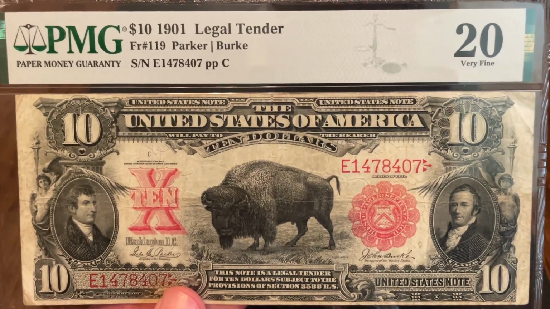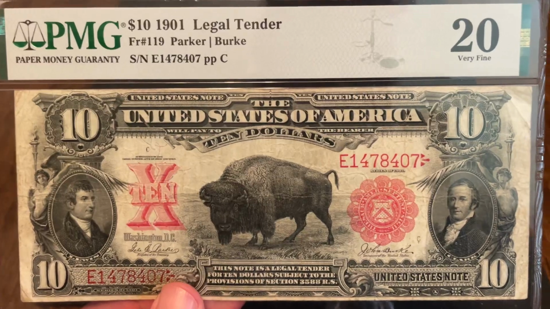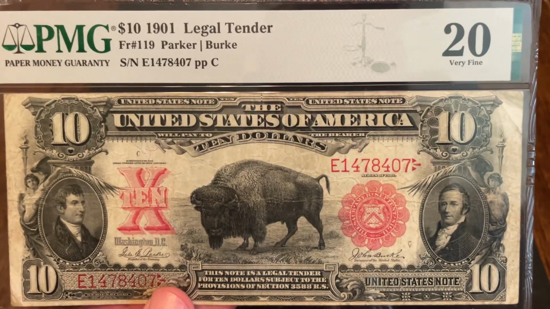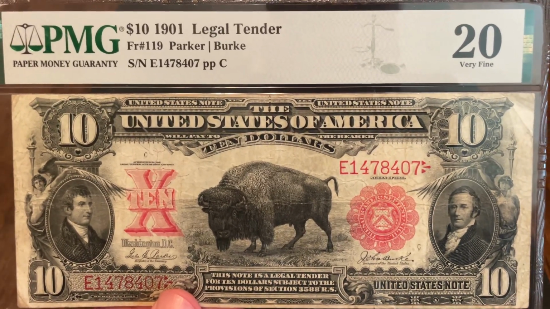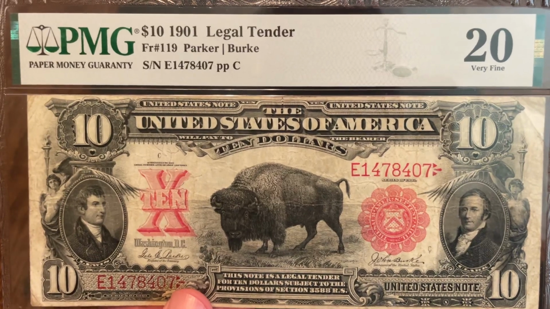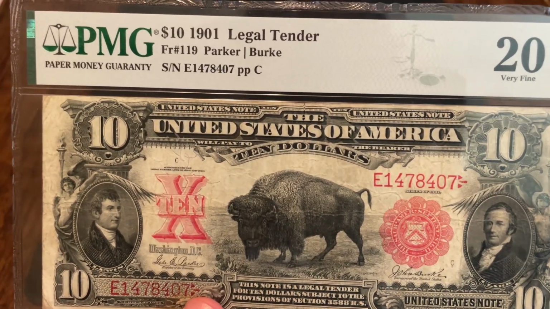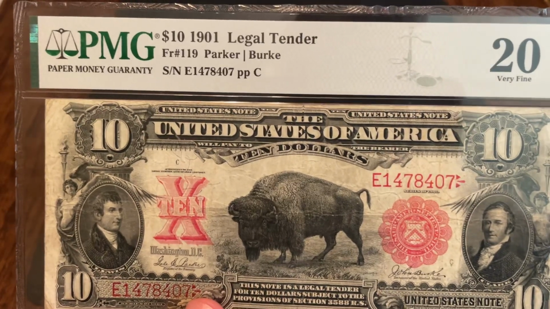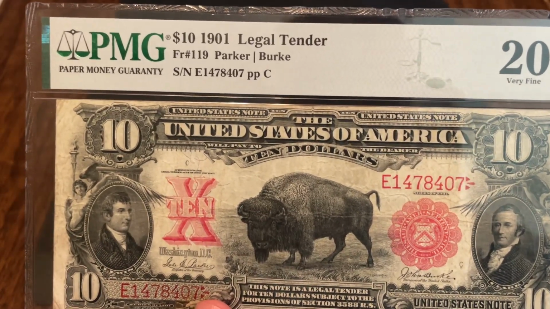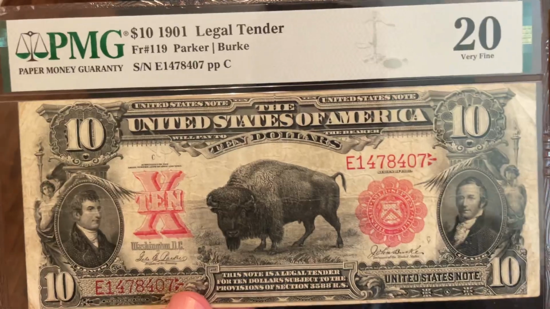In the new book, this is now listed at $1,500, meaning that this one had gained $100 in value over the course of the change from the 2022 edition to the 2023 edition. So a $100 gain in 3 years. That is number 10, my Bison note.